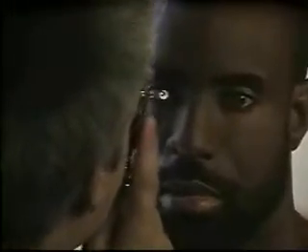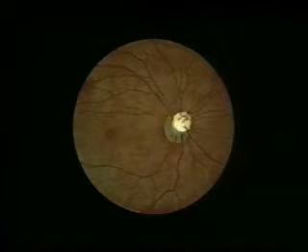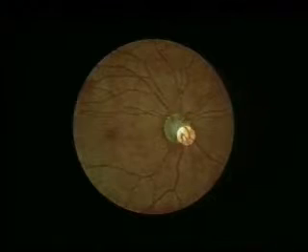Next, inspect each ocular fundus by using an ophthalmoscope. Assess the optic nerve by inspecting the optic disc. Note its color, the sharpness of the margins, and the width of the physiologic cup.